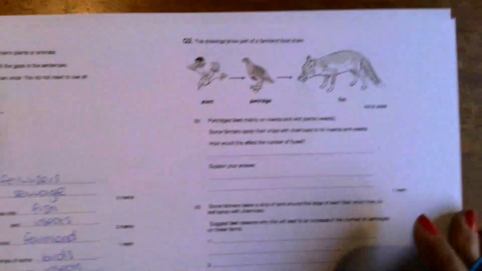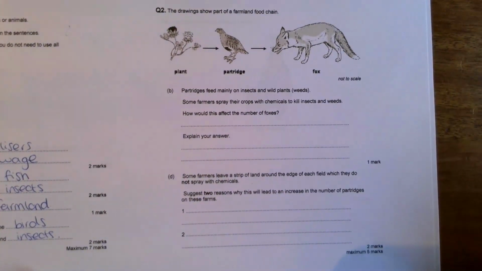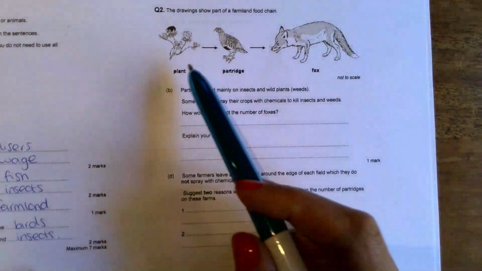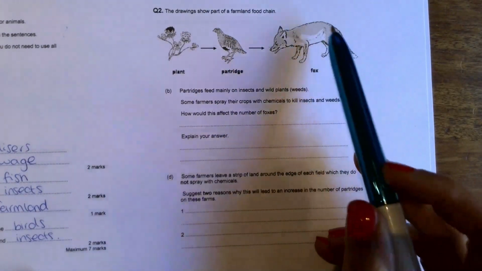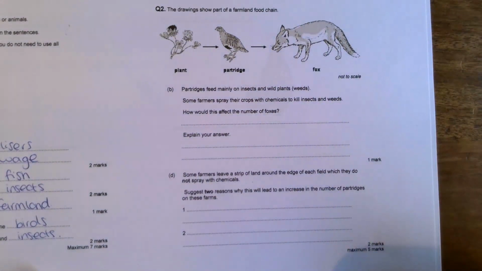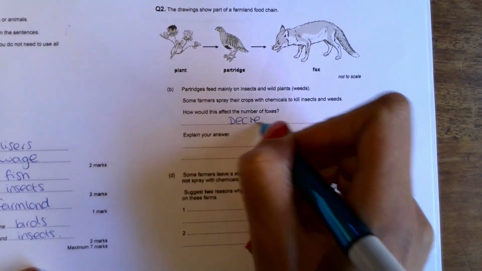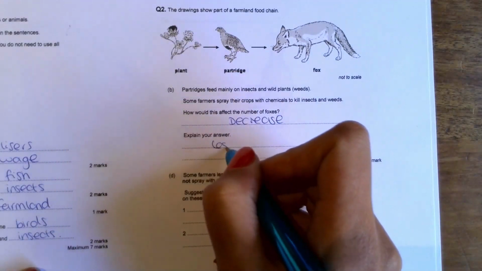Okay, so question number 2. This is linking back to the work we've done on food chains as well, so it's good to see if you've remembered this stuff. So drawing shows part of a farmland food chain. So we've got plant, we've got a partridge, which is a kind of short flightless bird, and then we've got a fox. Partridges feed mainly on insects and wild plants, so weeds. Some farmers spray their crops with chemicals to kill the insects and weeds. How would this affect the number of foxes? So they would decrease. And why? And that's going to be because there's going to be less partridges to eat.